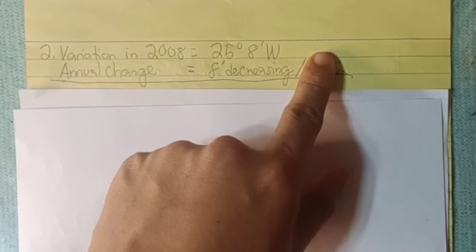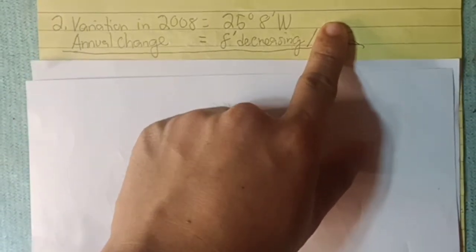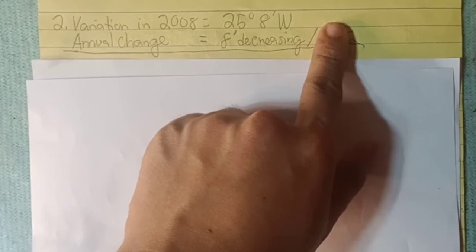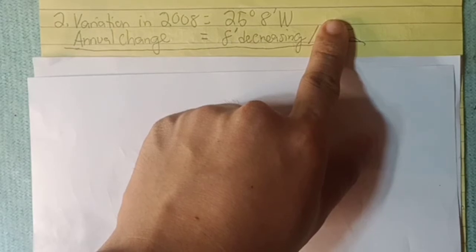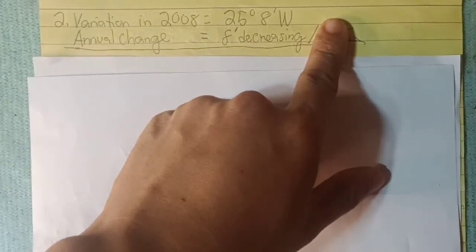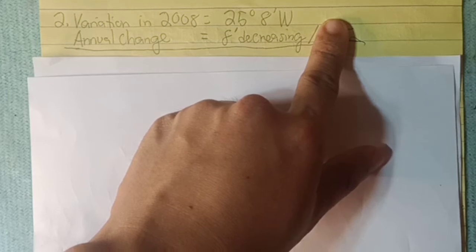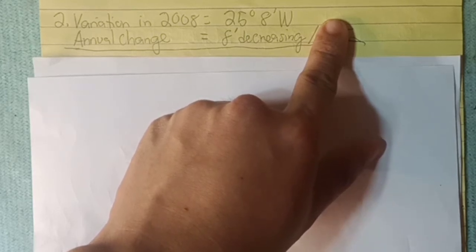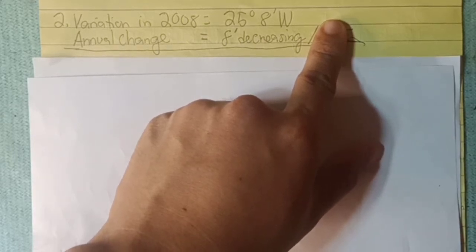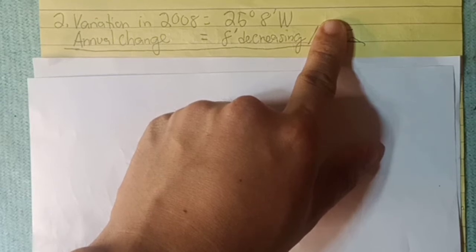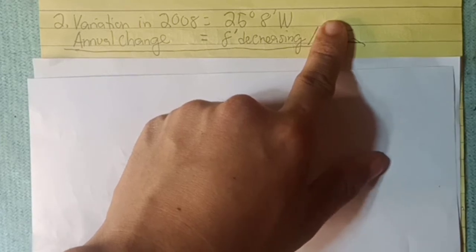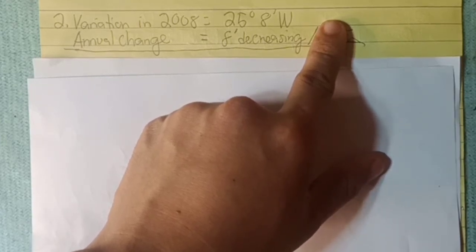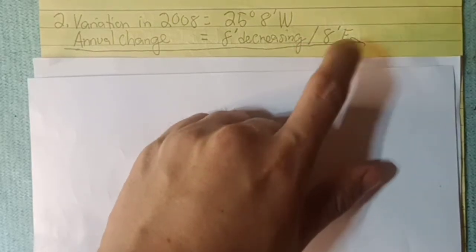This is increasing. So this is my example number 2, variation in 2008, 25 degree 8 minutes west. The annual change is 8 minutes decreasing. So remember, there are 2 rules in calculating magnetic variation. If the sign is not the same, so this means the magnetic variation is decreasing. So the sign is 8 minutes east.